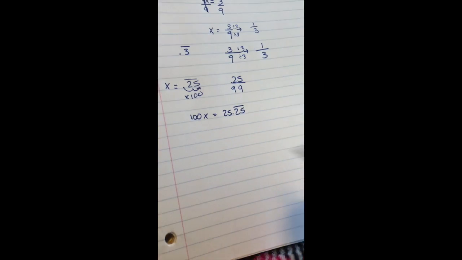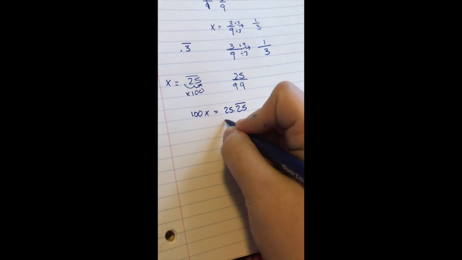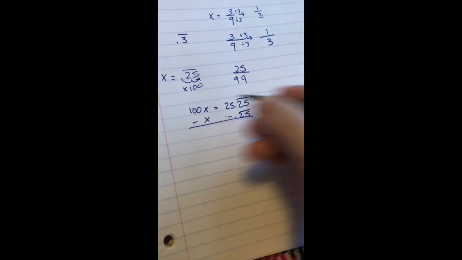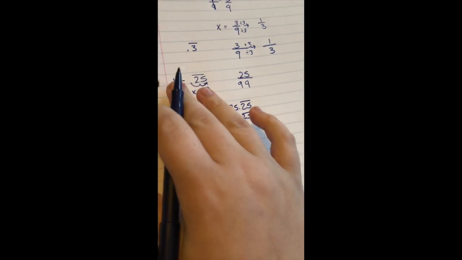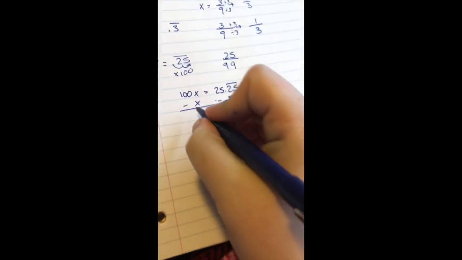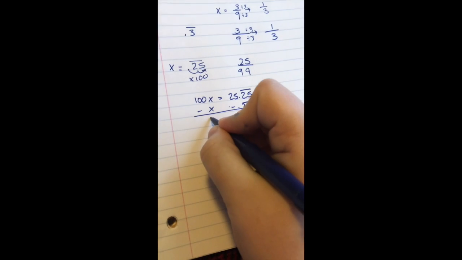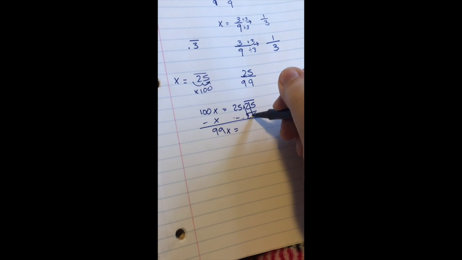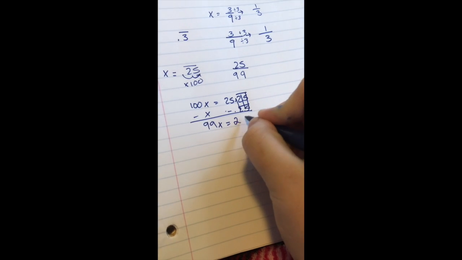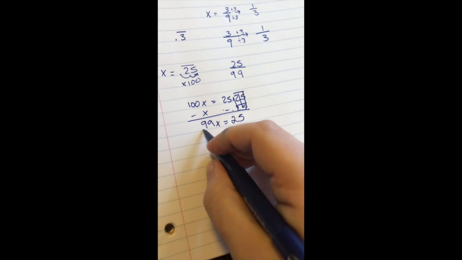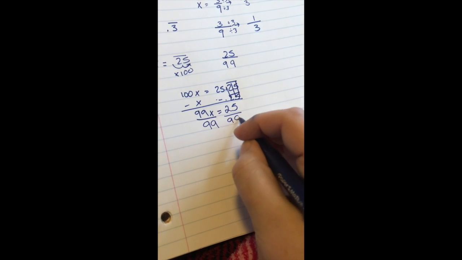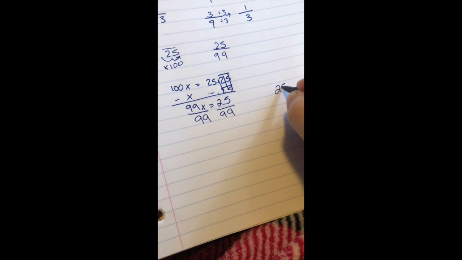So here we have 100x equals 25.25 repeating. I do not want my 25 repeating, so I'm going to get rid of it, but then I also have to get rid of the x that it is paired with. So 100 minus 1 is 99, and do not forget your x. And if I minus this 25 repeating, I am left with 25. Now to get rid of this 99, all I do is divide by it, and I am left with 25 over 99.